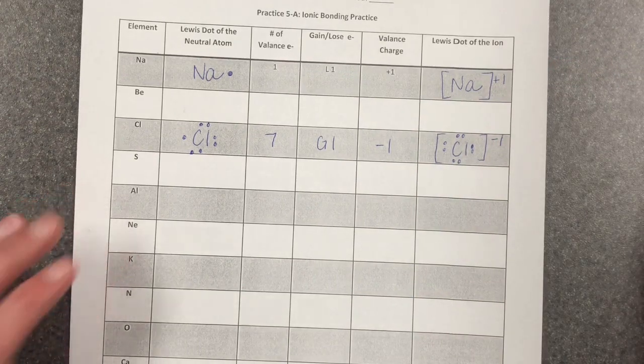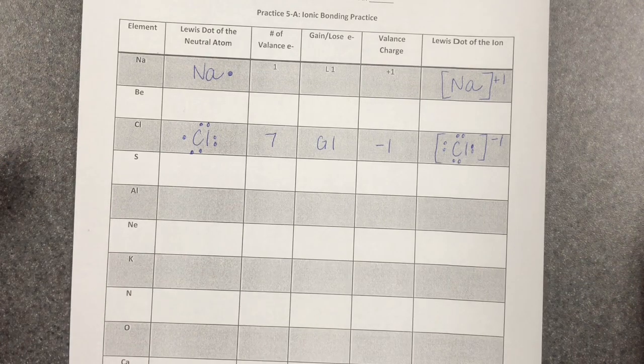So remember, metals tend to lose electrons in order to attain a full valence shell. They do not have much electronegativity, and so it's easier for them just to lose their electrons. Nonmetals have a strong electronegativity and are able to gain electrons in order to fill their valence shell.